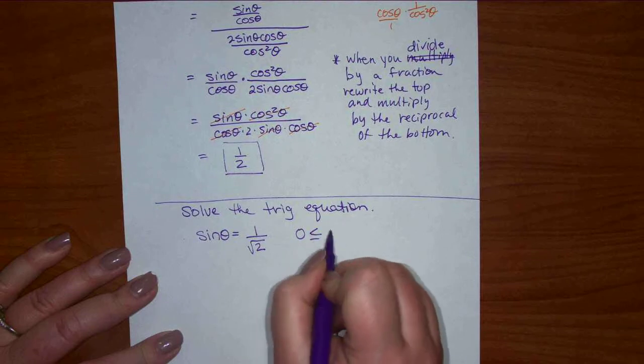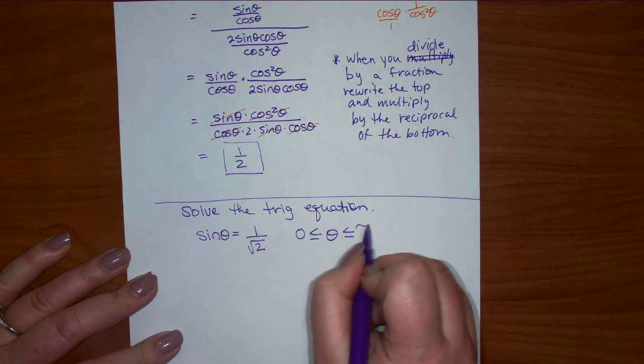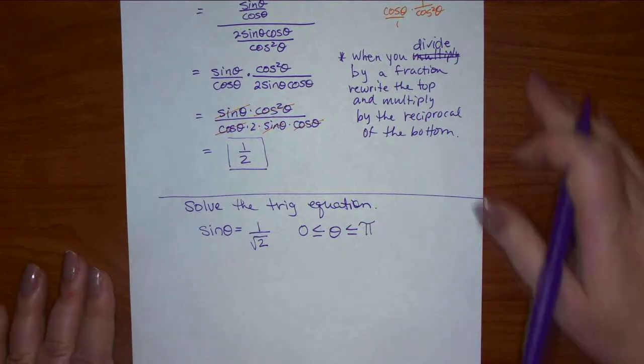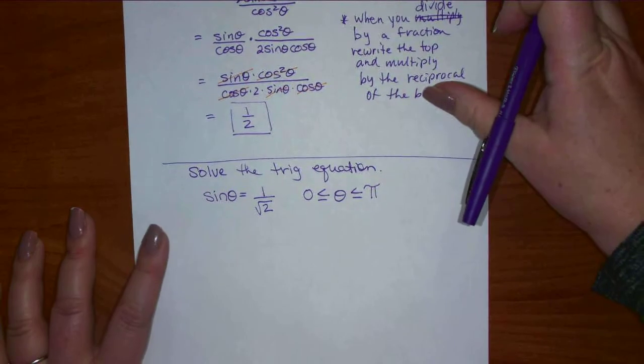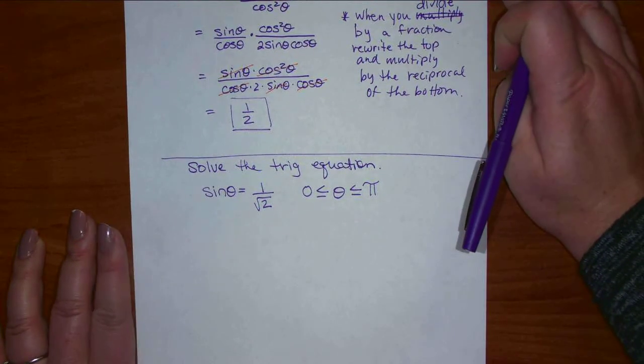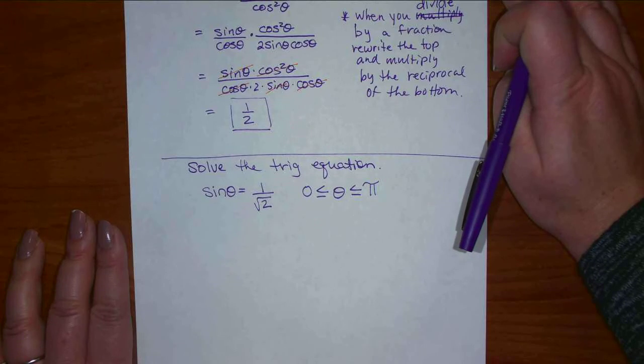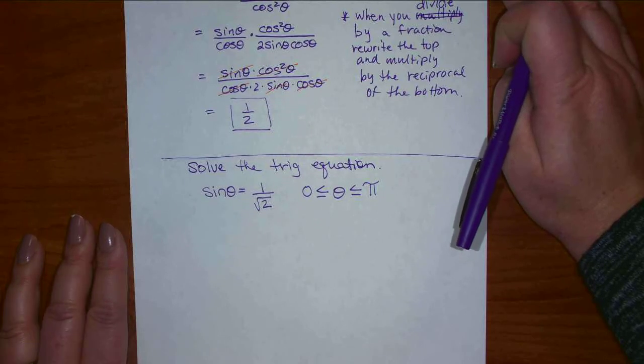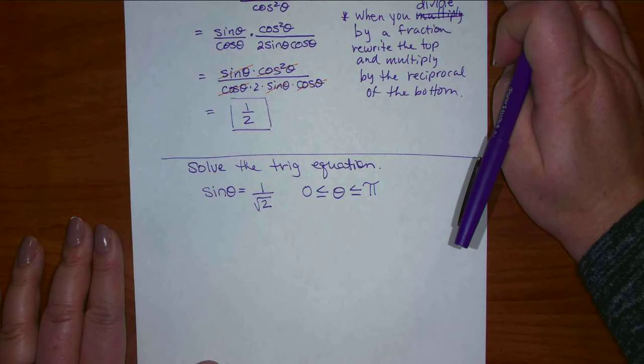So, this is more trig values, but going backwards. So we'll just solve a few of these. So, thinking back to your table of values that you have memorized. Where does sine equal 1/√2?